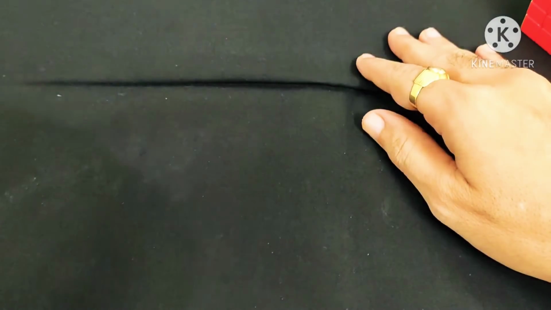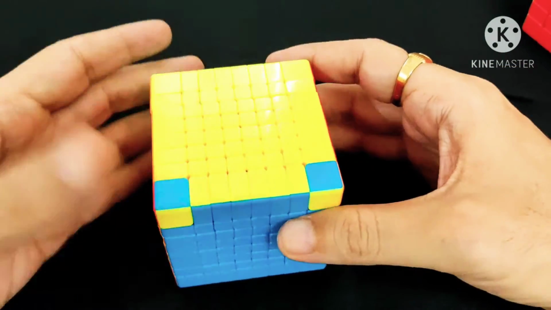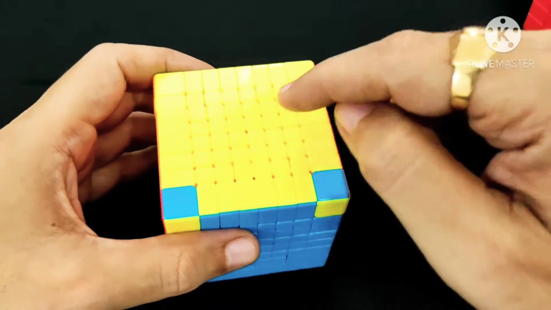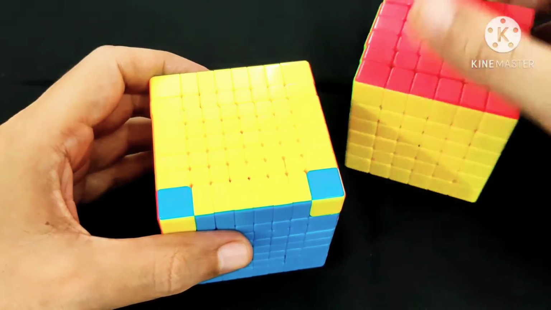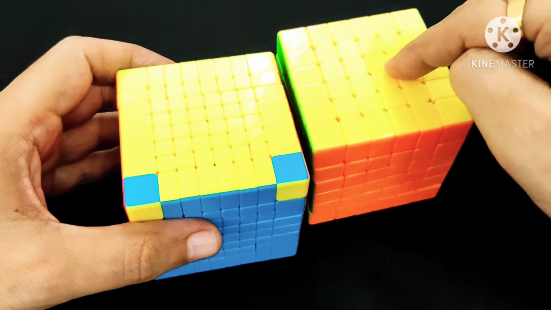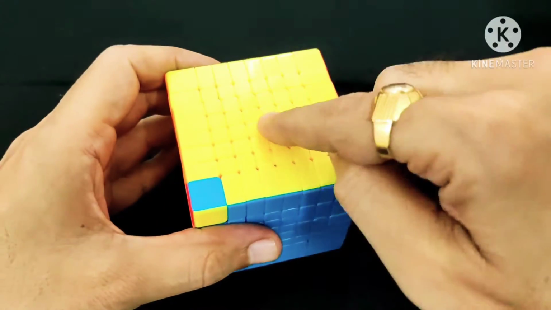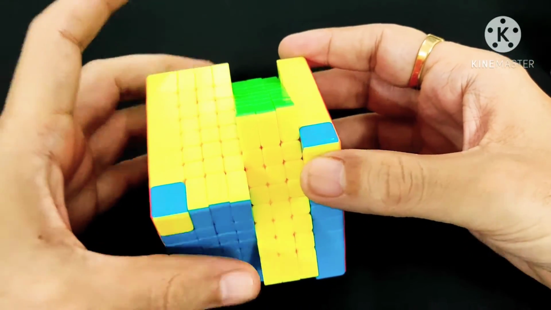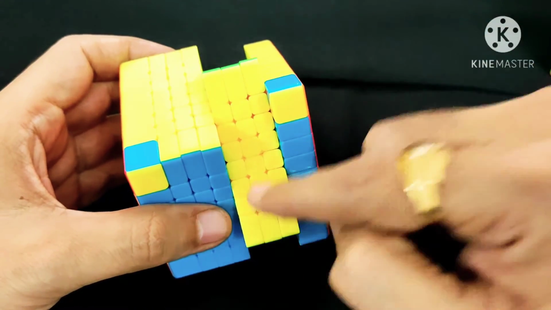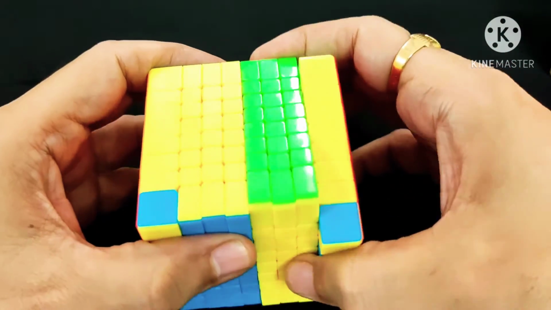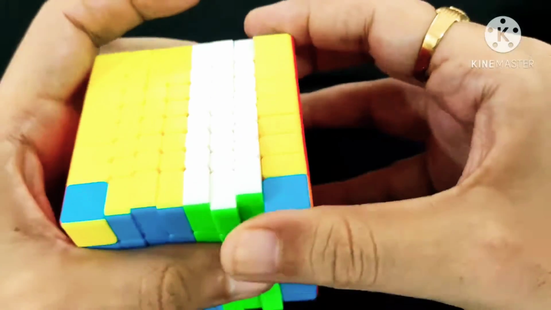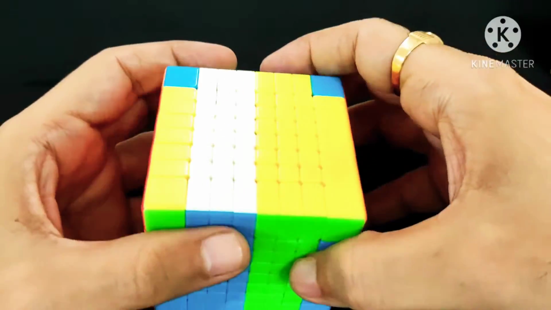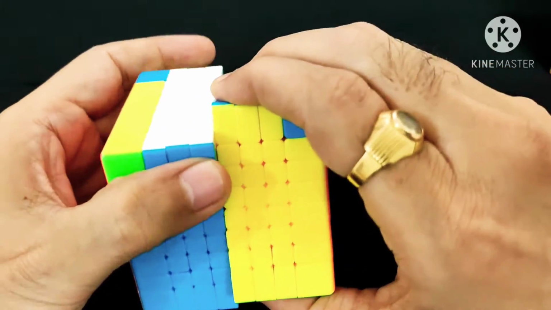For any bigger even layer puzzle, you can follow the same thing. In this case we had taken 2 layers; in this one we have to take 3 layers. So we need to take 3 layers like this, and we have to do this algorithm. So 2r and 2u, again 2r.